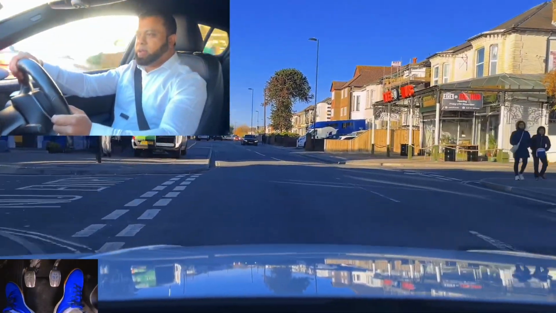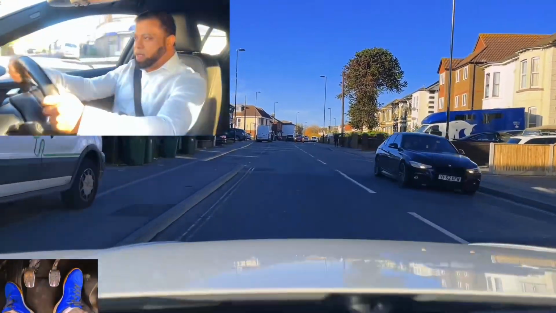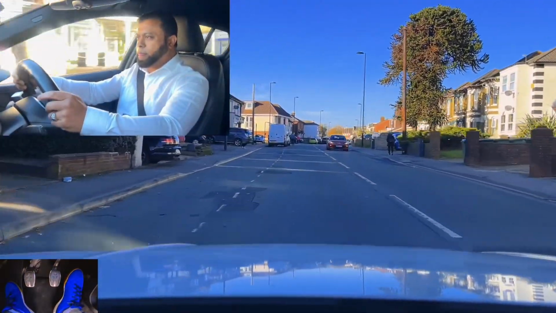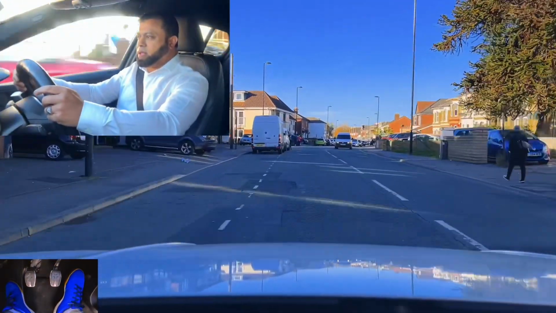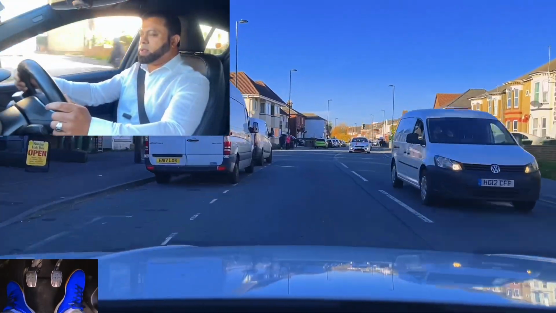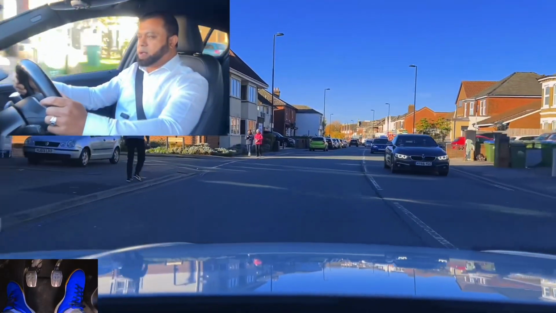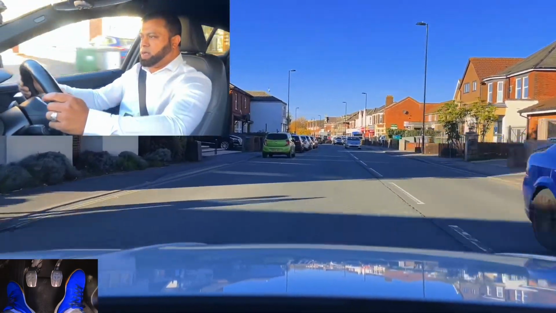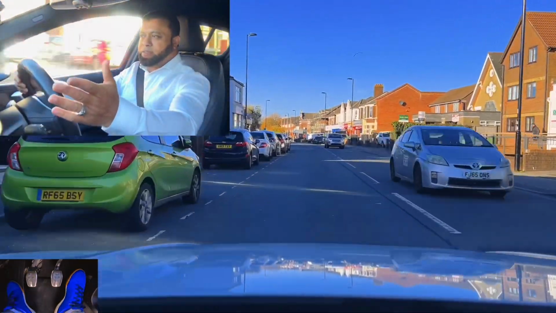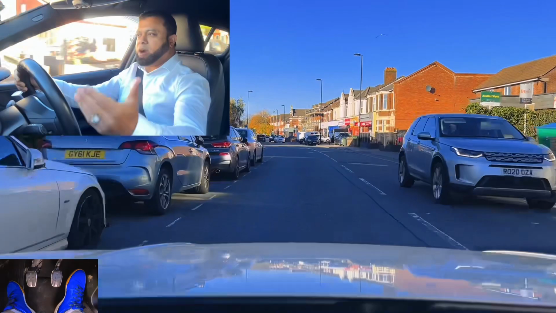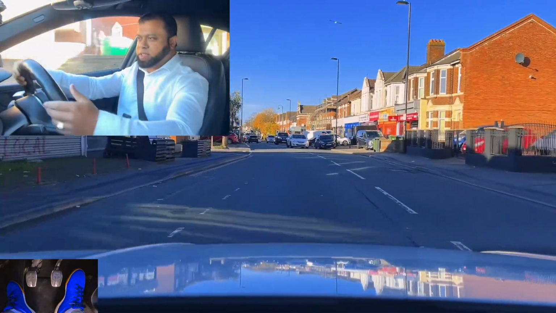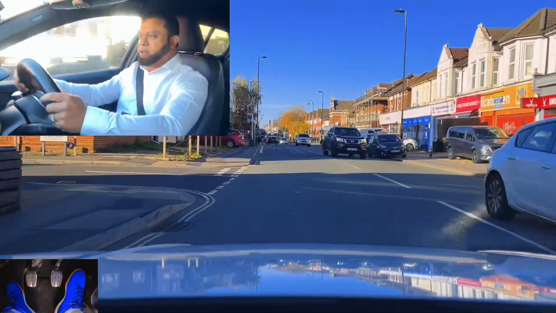Good, mirror. Keep going. Keeping here. There we go. Giving one door space. When you see parked cars, give them one door space. Okay, mirror. There we go.